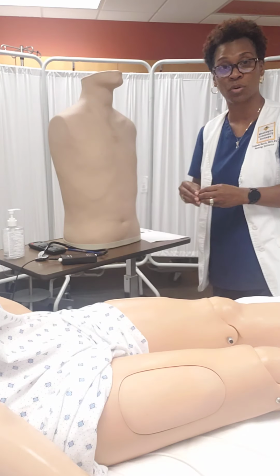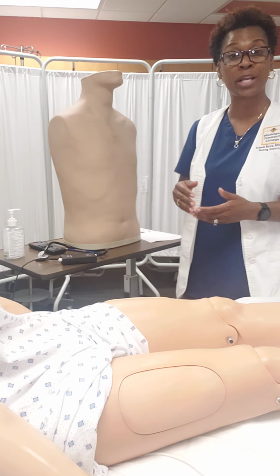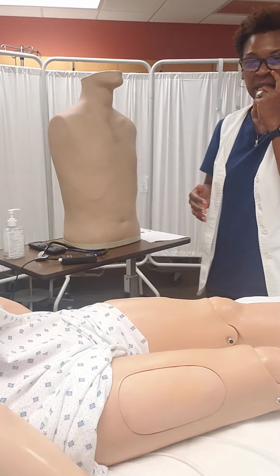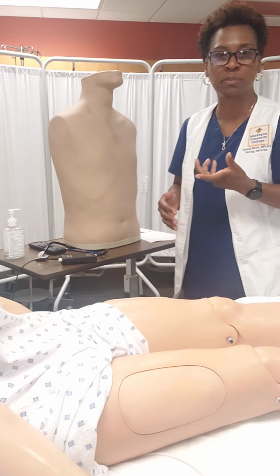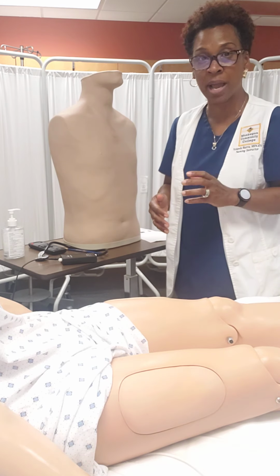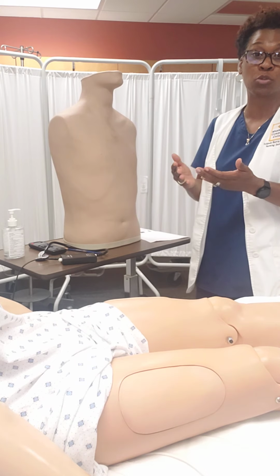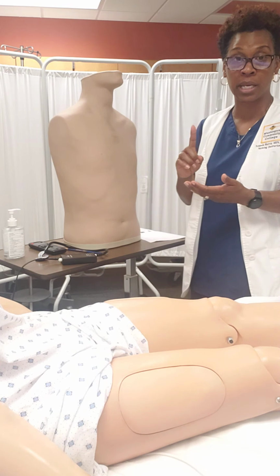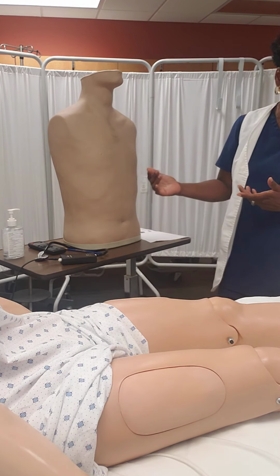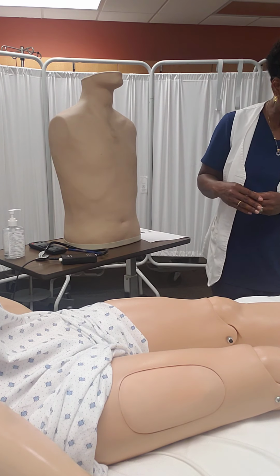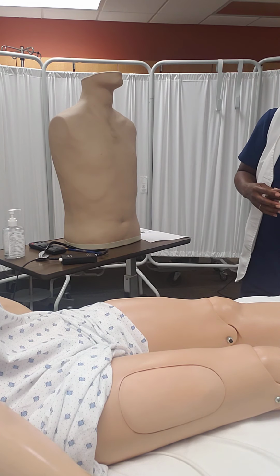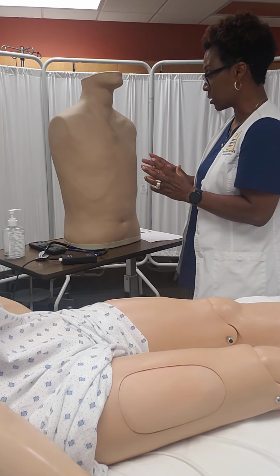Normal respirations for a patient are between 12 and 20, right? So we're basically counting how many times the patient inspires and expires within a minute. They should have between 12 and 20 in 1 minute, okay? Once I've done that, I can move on to assessing the lungs.